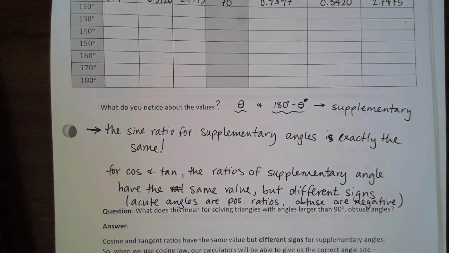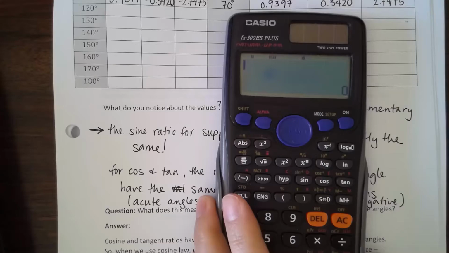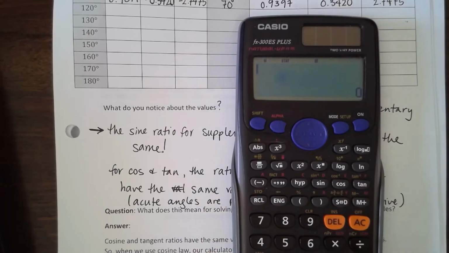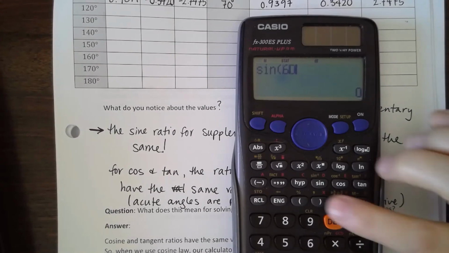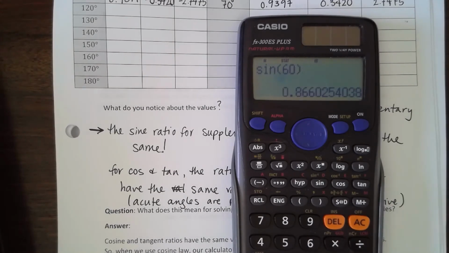The sine ratio for acute angles and obtuse angles is exactly the same. So if I'm solving for a sine of, let's say, sine of 60 degrees, right?